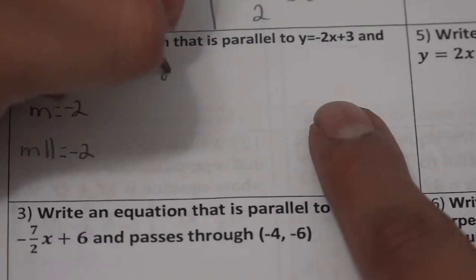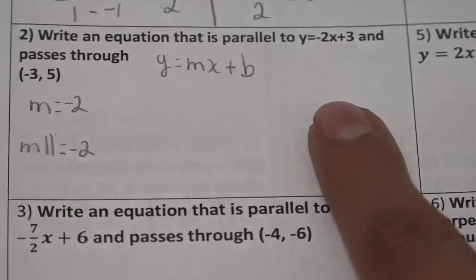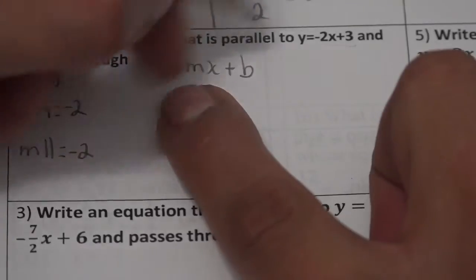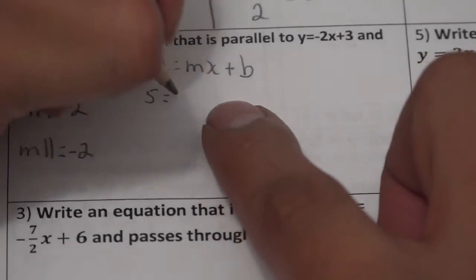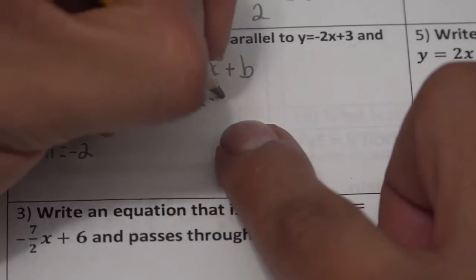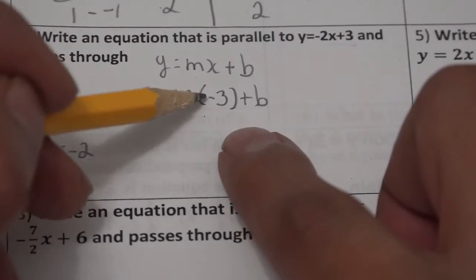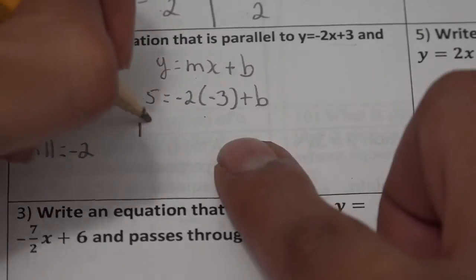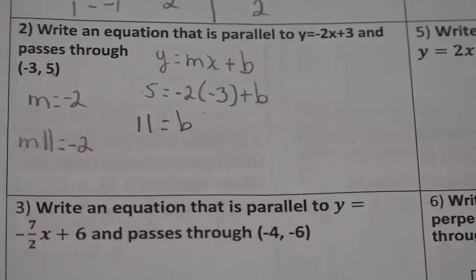So that means that I have to summon upon my favorite friend, y equals mx plus b, and replace the information. Y is 5. M is negative 2. X is negative 3. Plus b. 2 times negative 3 is negative 6. That means that I'm going to have to add 6 to both sides. So 5 plus 6 is 11. At this point, you should be able to understand this. So the y-intercept is 11.